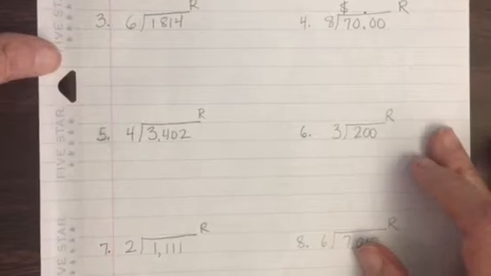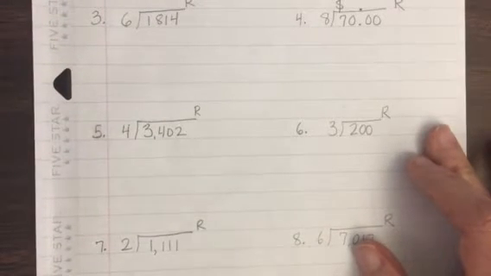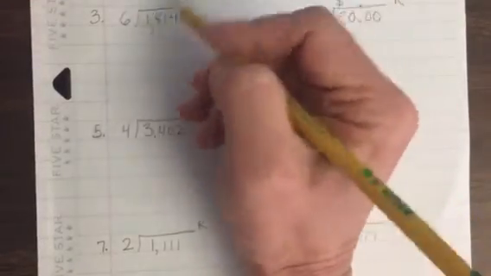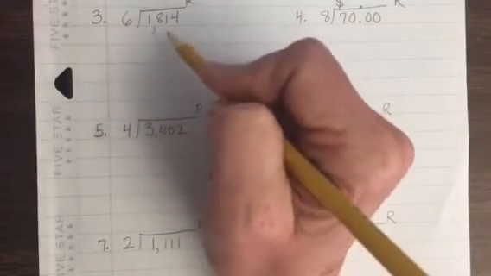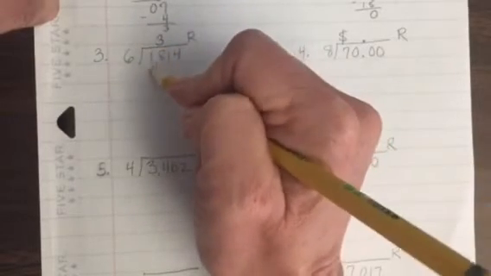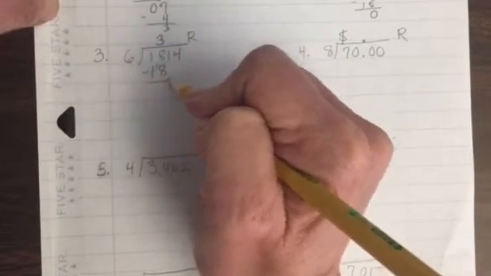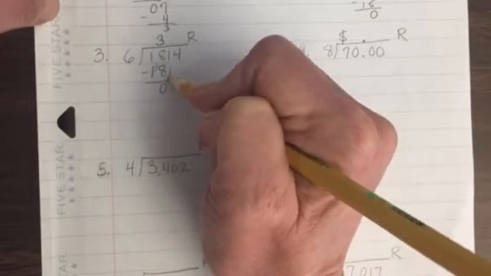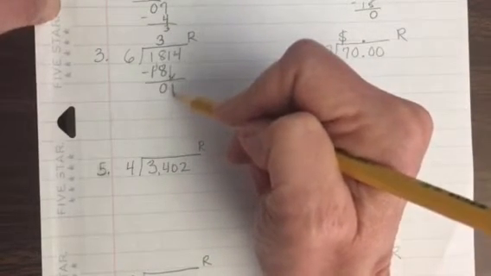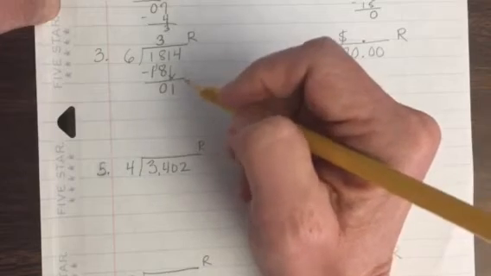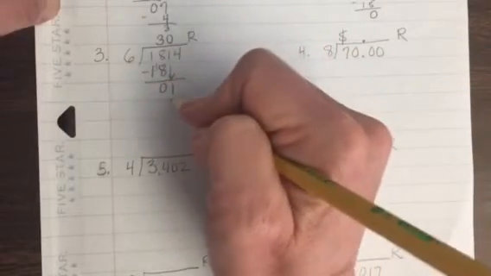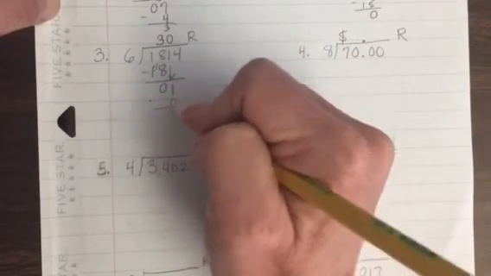Okay, number 3 is 1,814 divided by 6. Okay, so we've got 6 times what is 18, and that would be 3. 3 times 6 is 18. We subtract, we get 0. But we have to bring down this 1, and now 6 times what is close to 1? Nothing, right? So there are 0 6's in 1. So we're going to put 0. 0 times 6 is 0. We subtract, we have 1.